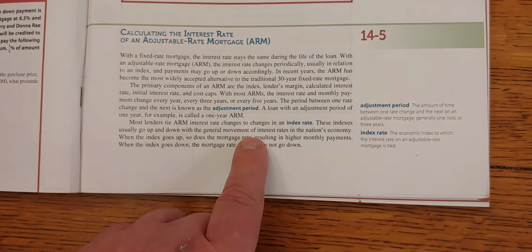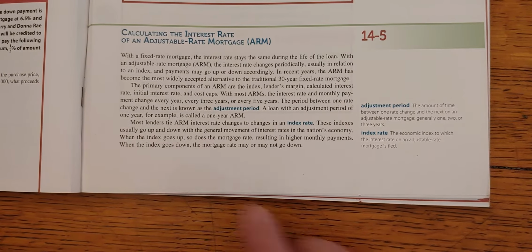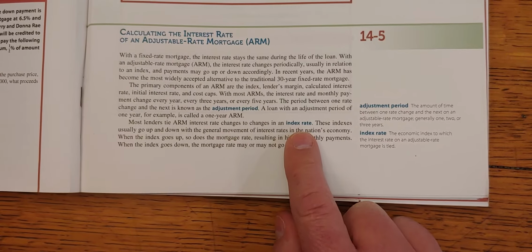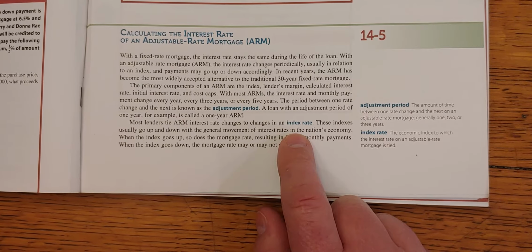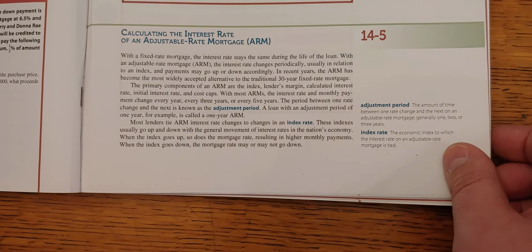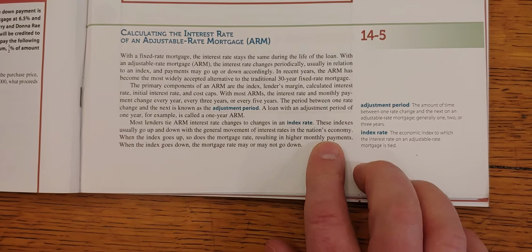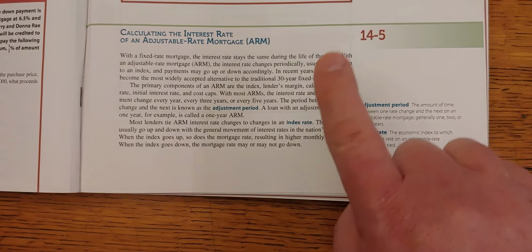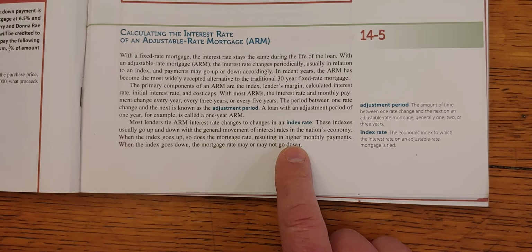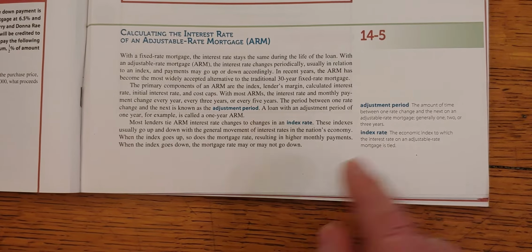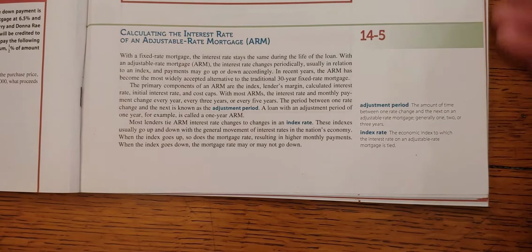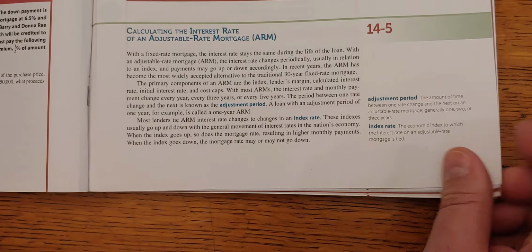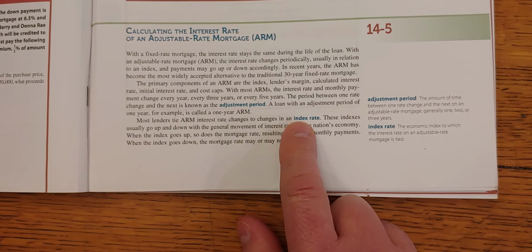Then you need to pay attention to the fact that most adjustable rate mortgage interest rates change based on an index. There's an interest index out there. These indexes generally depend on the nation's economy and the overnight lending rate, and they go up and down, kind of like a stock. It's based on demand and the current economy: what can lenders offer, what is money being lent for? That's how they base it off this index.